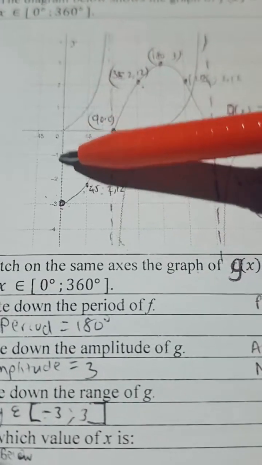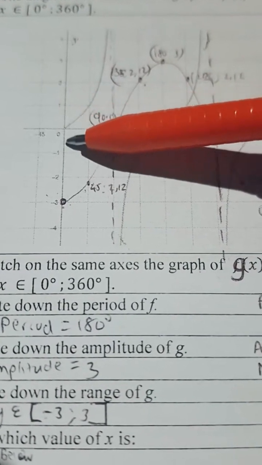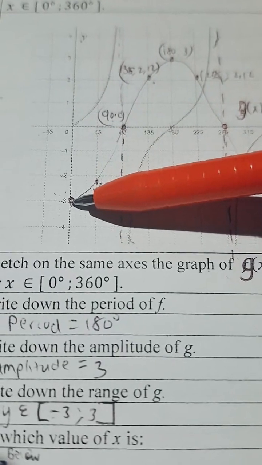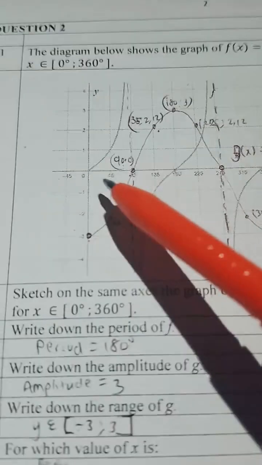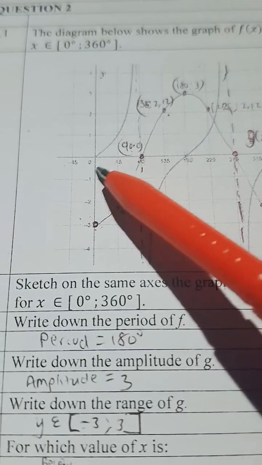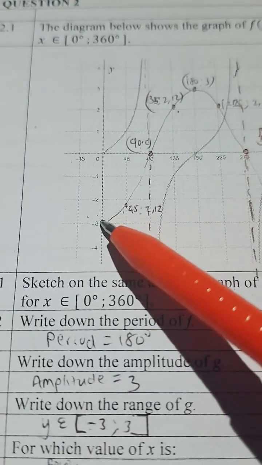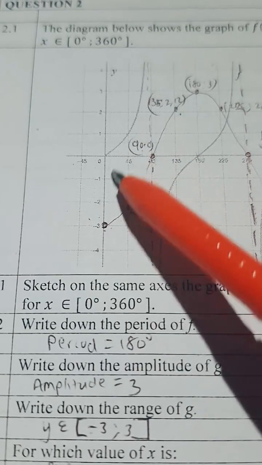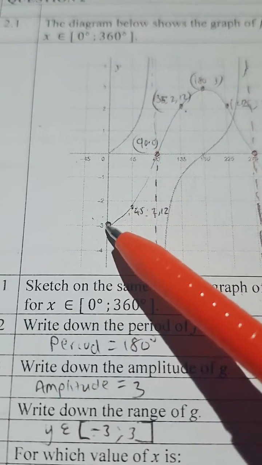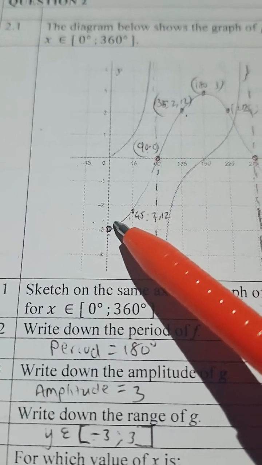When x is equal to 0, y is negative. What are we looking for? We are looking for where the function is below the x-axis. So here, when x is equal to 0, the function is below the x-axis. Yeah, the function is below. It's there. Look at it. The y value is negative 3 even.